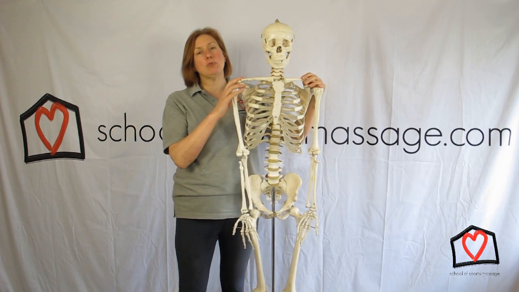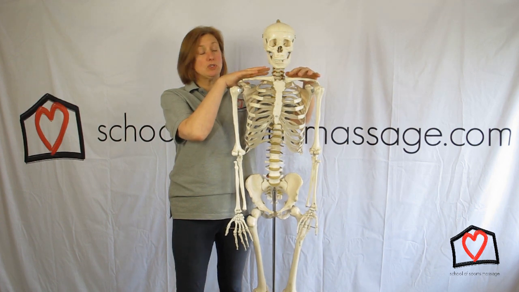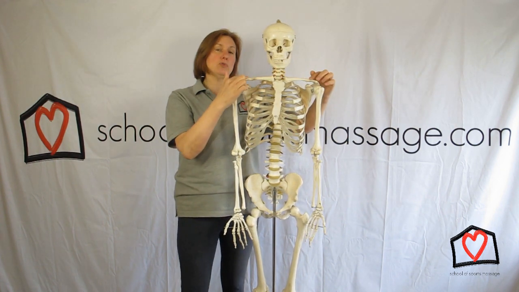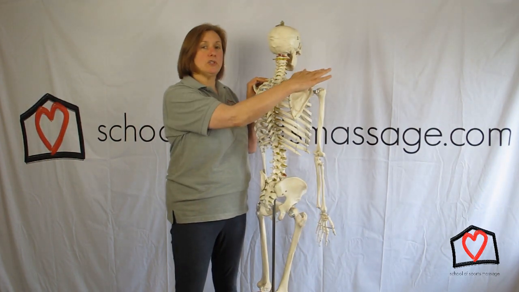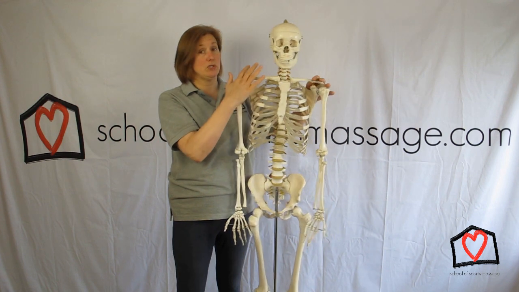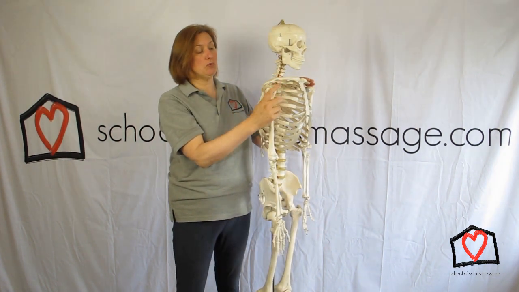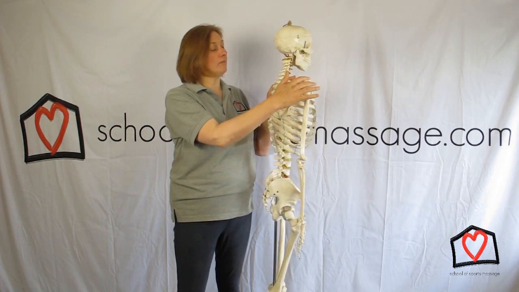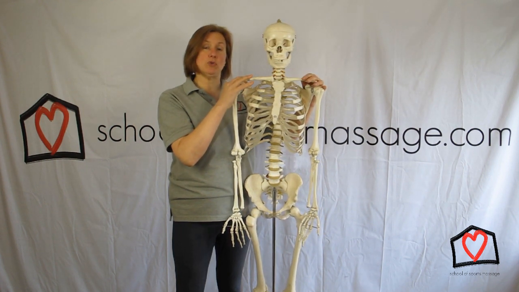So let's just go through the bones associated with the shoulder complex. As part of the shoulder girdle itself, you have the sternum down the front here, the clavicles across the top, and on the back here you have the scapula. Those three bones make up your shoulder girdle. The glenohumeral joint is made up from the humerus and then the scapula. So that's the bones associated with the shoulder complex.